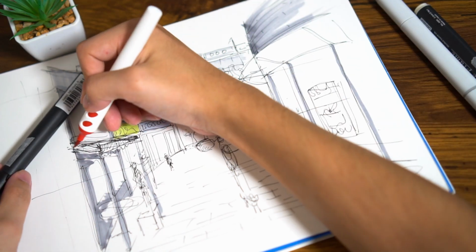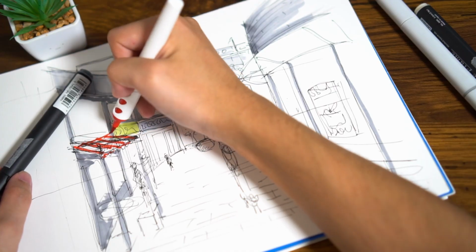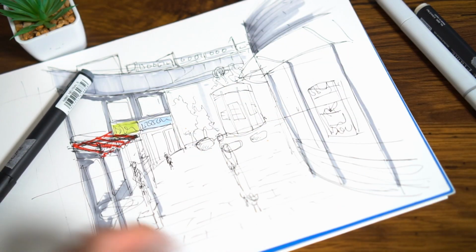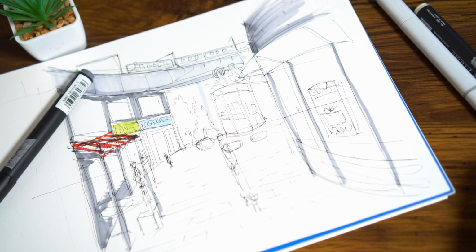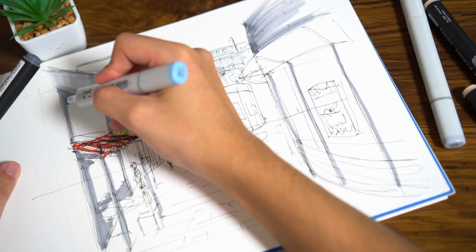So it's just, yeah, some of them are pretty vibrant. She looks a little bit too vibrant. I didn't realize it was this vibrant. So let me just soften it a bit. Windows.